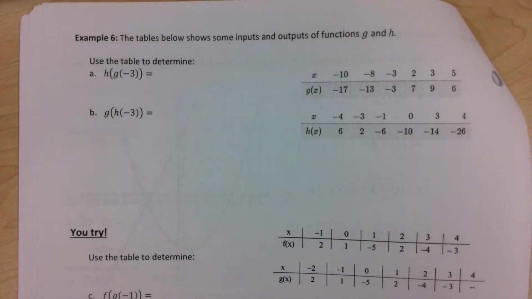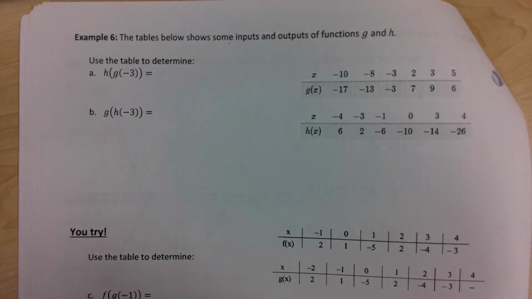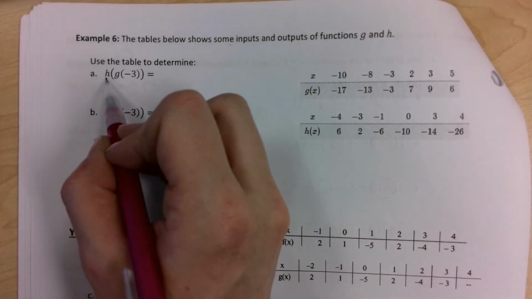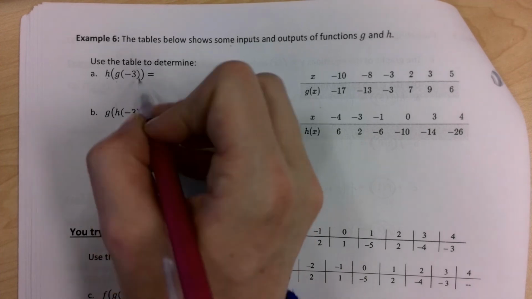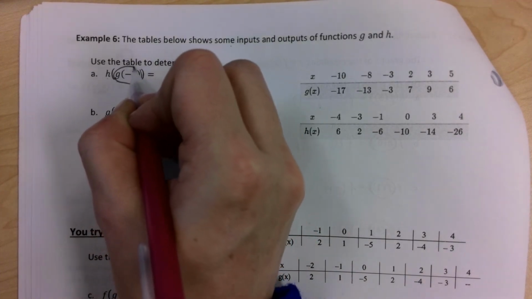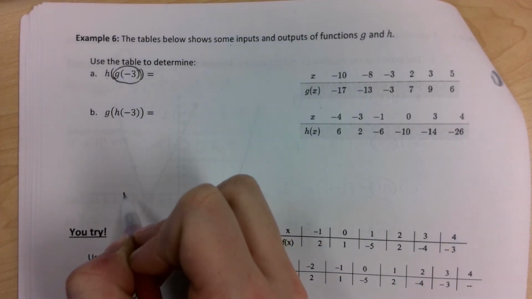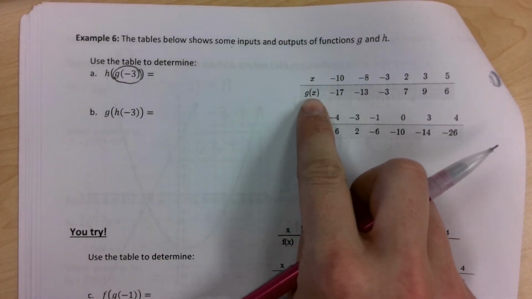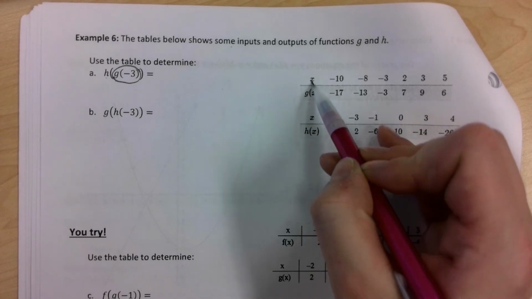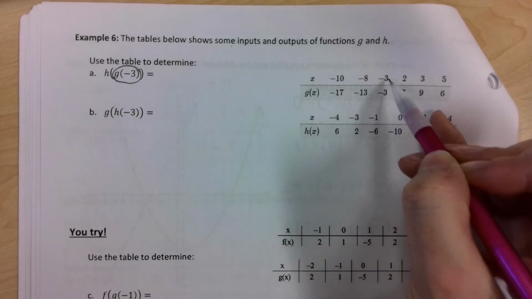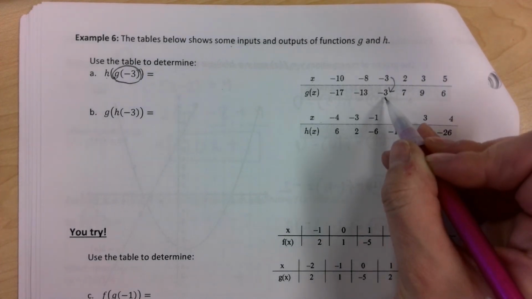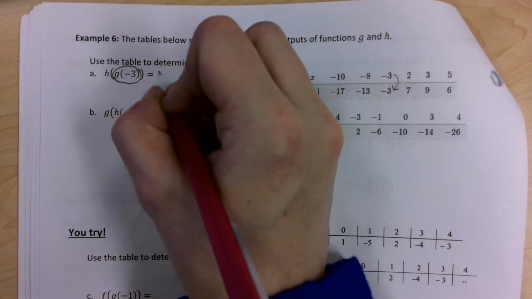Alright, this is the last type of question. It's very similar to the graphing ones that we just looked at, but this time the information is presented to us in a table. So the first one gives me h of g of negative 3. I want to start with finding g of negative 3. So it looks like this first table gives me f's and g's. I'm looking for where x is negative 3. So x is negative 3. It tells me that my y value is at negative 3 as well.